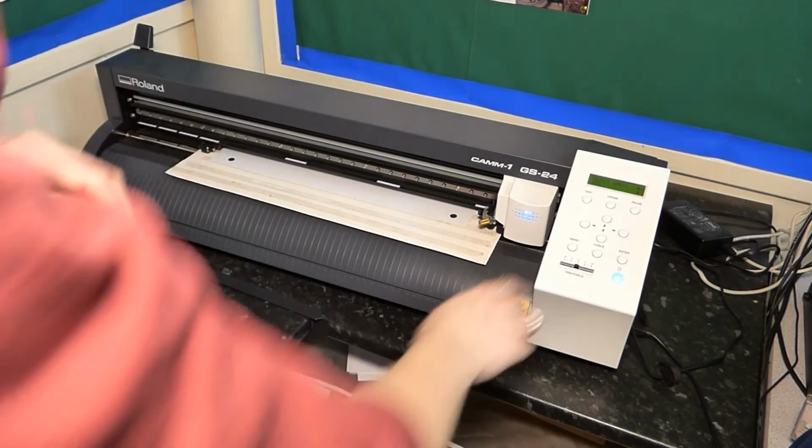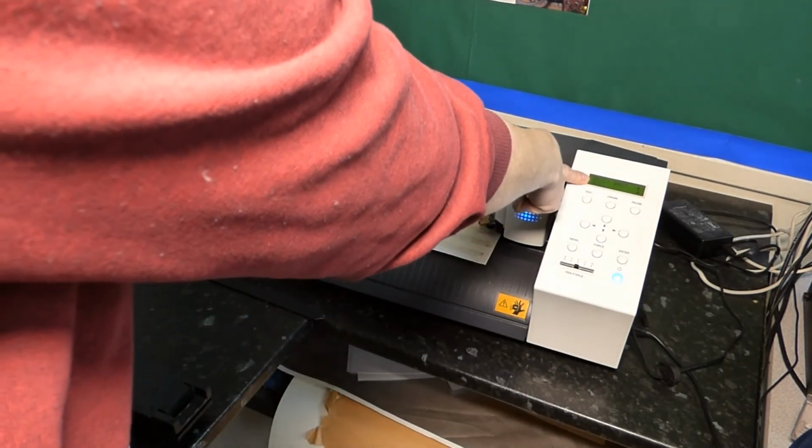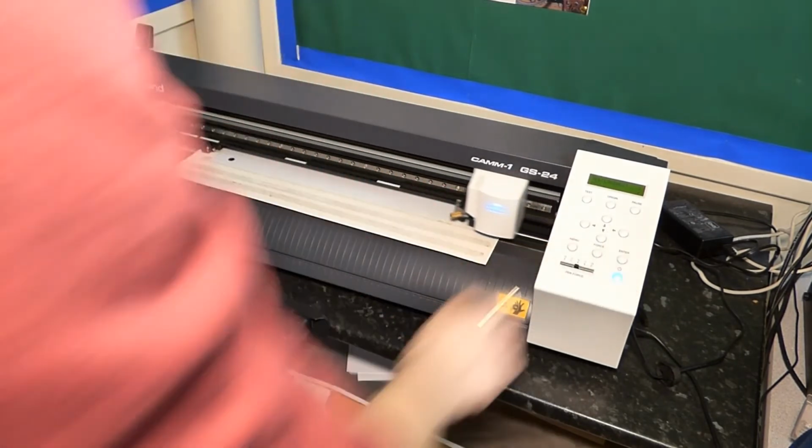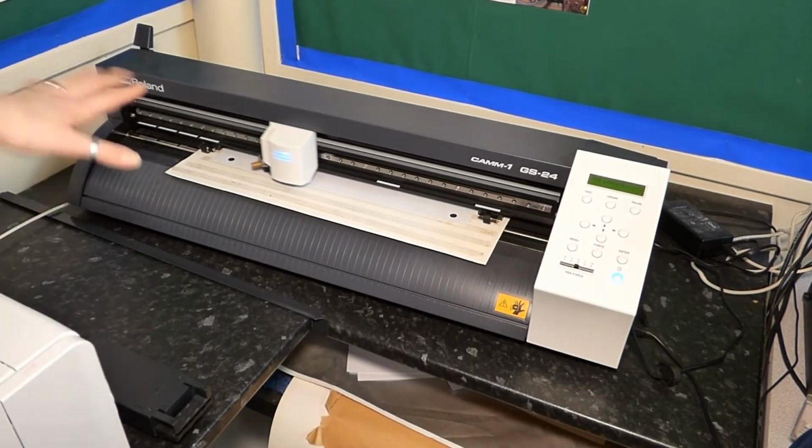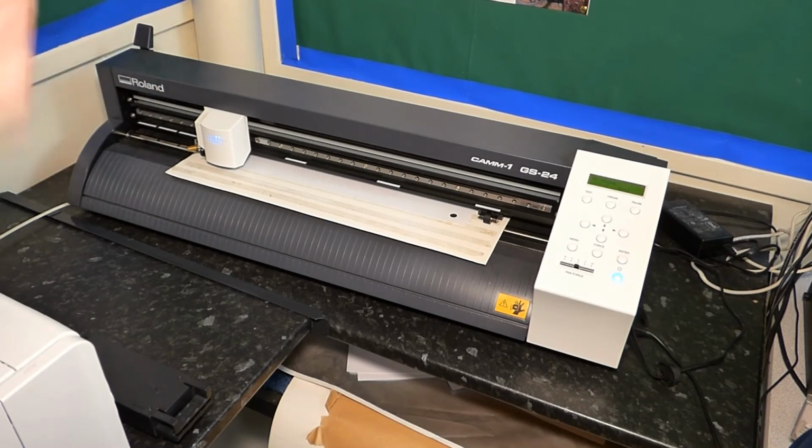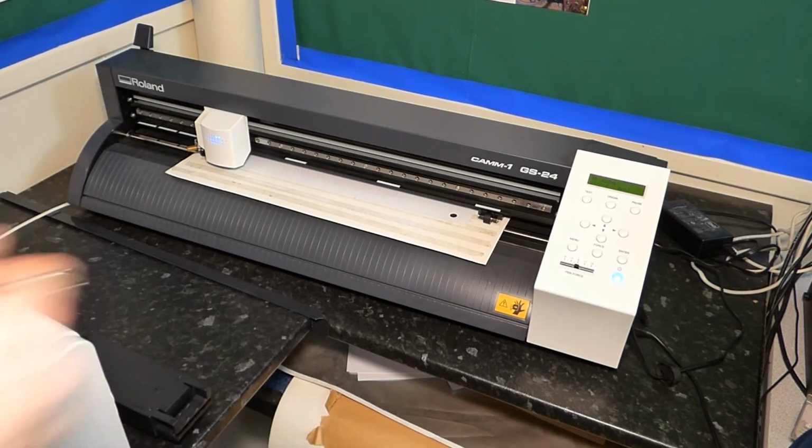Now we're ready to go. Up here it says roll, I'm going to click enter, and it knows where to start roughly because the wheels are in the way.